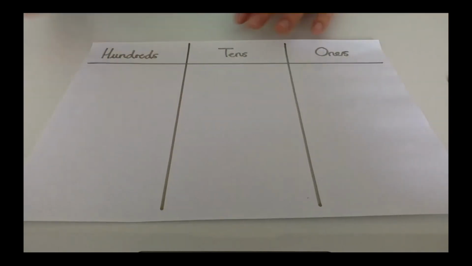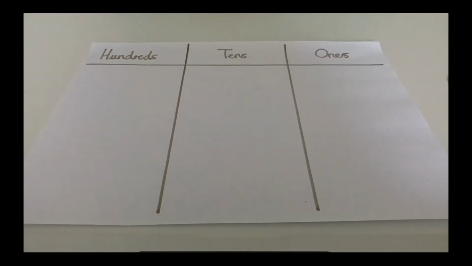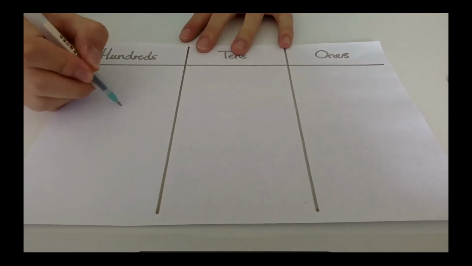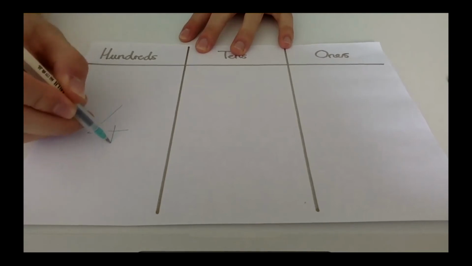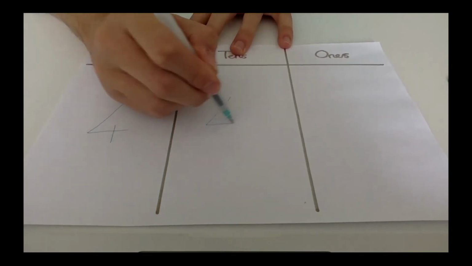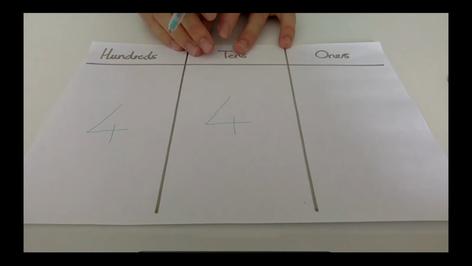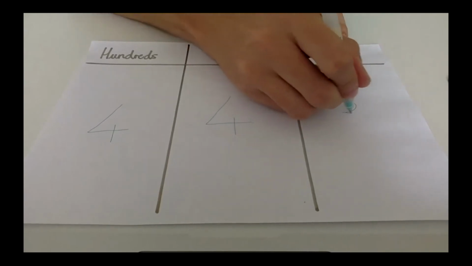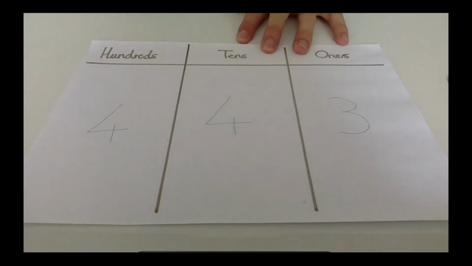And this time we're going to find 10 more. And we're going to find 10 more than 443. This time, let's just do it by writing numbers in our place value grid. 443. Fantastic. Hopefully you've been able to draw that number into your place value grid as well. And now we're going to find 10 more than this number.